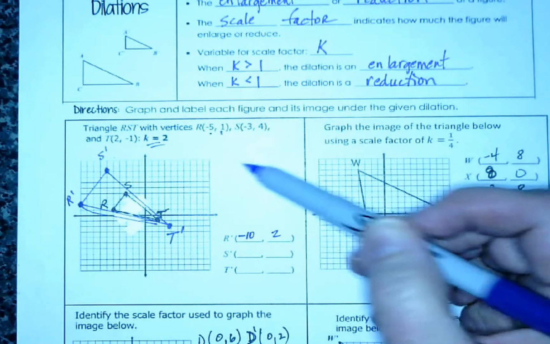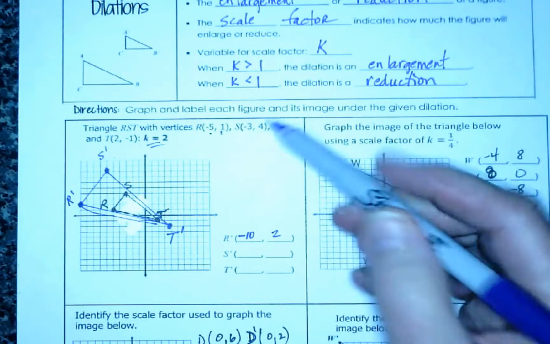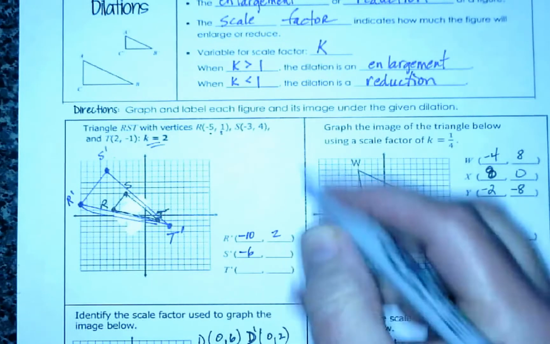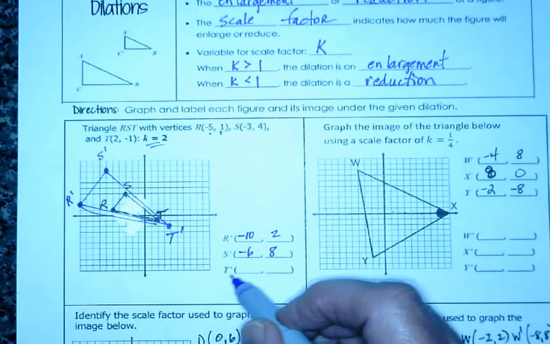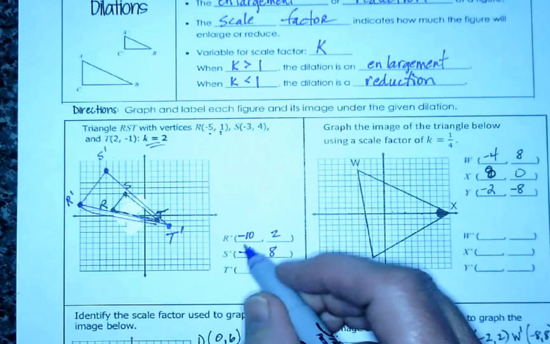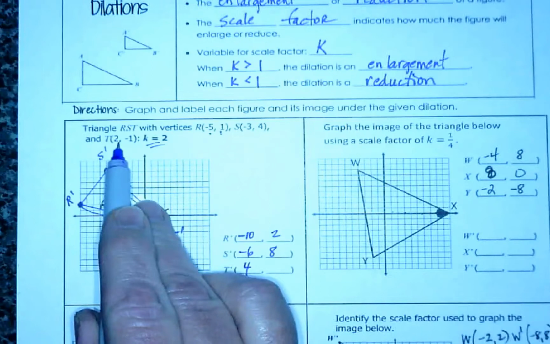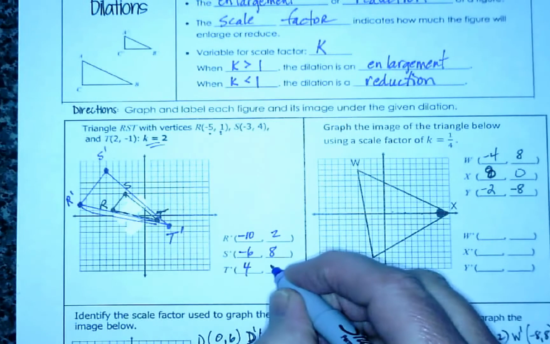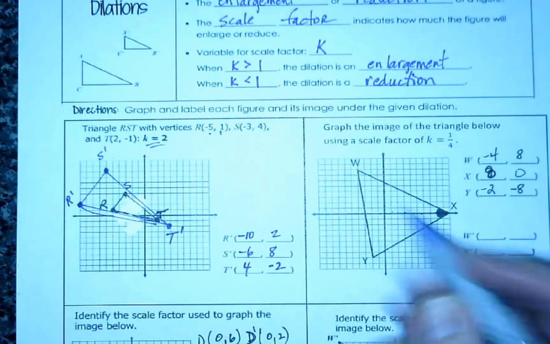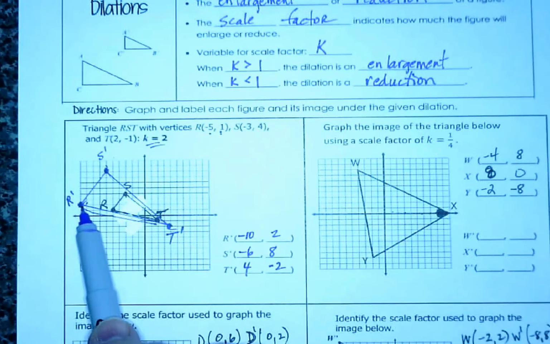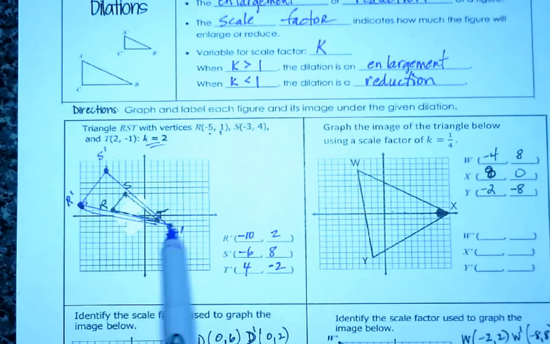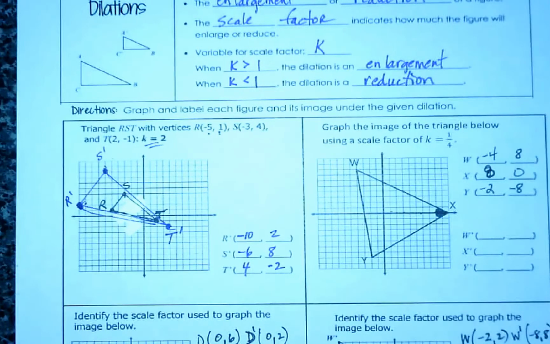So my new R is going to be negative 10, 2. My new S is going to be at negative 6, and then 4 times 2 is 8. My new T is going to be 2 times 2, right here, and negative 1 times 2, negative 2. Plot those 3 points. That's these 3 right here. That is my new shape that I've enlarged or performed dilation on.